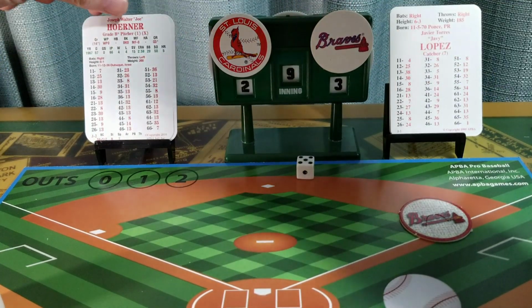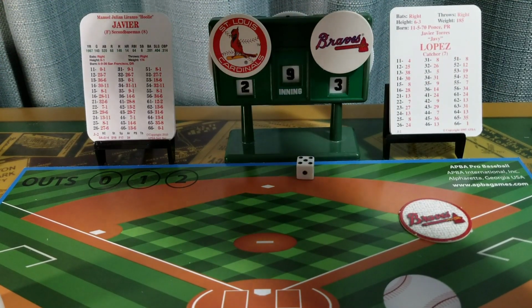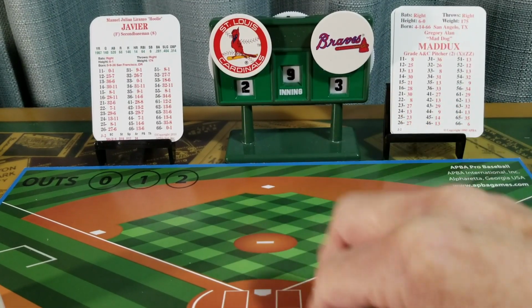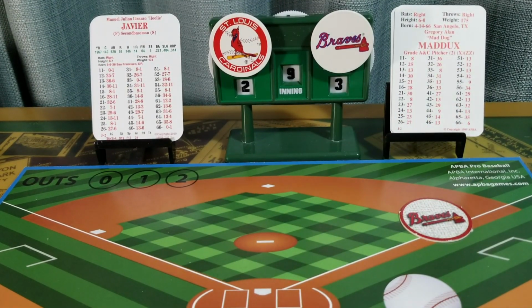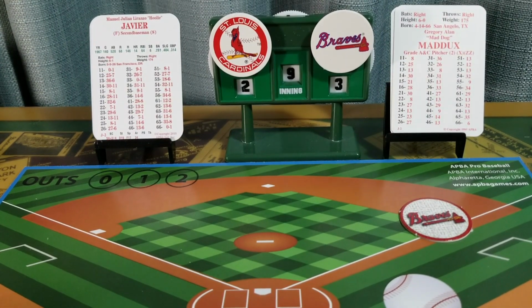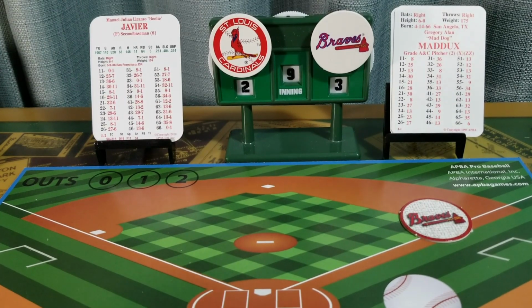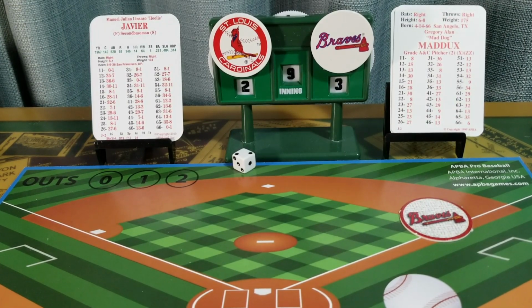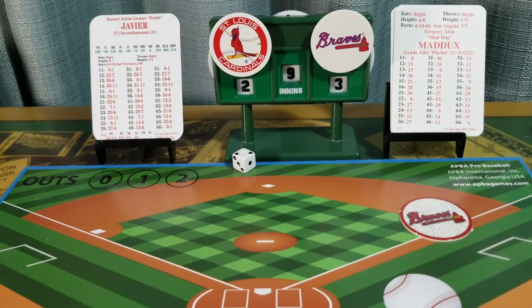Atlanta 3, St. Louis 2. And Greg Maddux returns to the mound. He has not had anything bad happen since the 7th inning. He had a walk. That's all. He's not fatigued. Here was a pitch to Javier. 1-2 is a 25. That's going to be a hit on the ground. No, it's not. It's an X. So there's an X modifier. He is a strikeout.